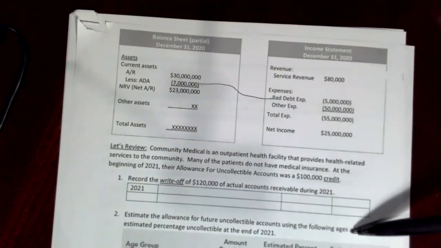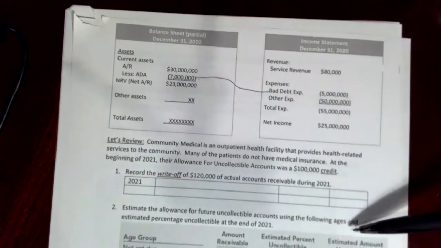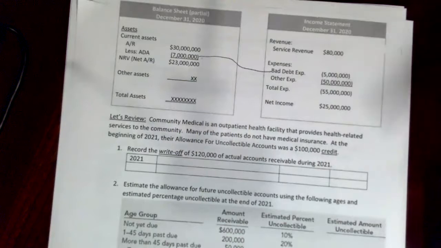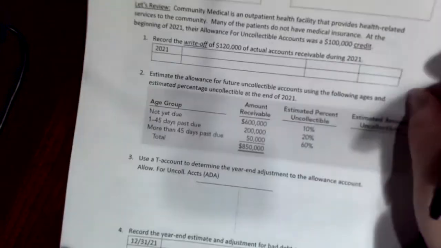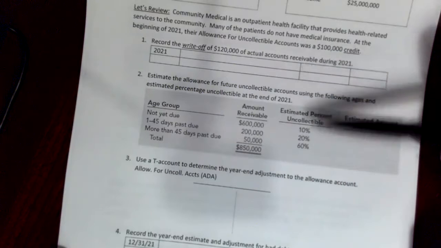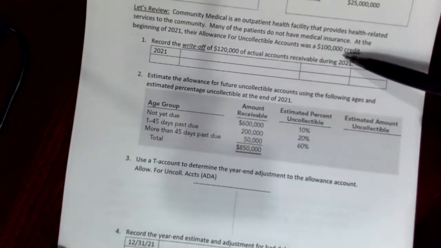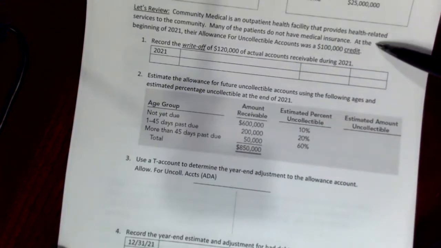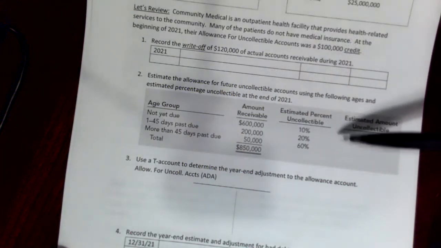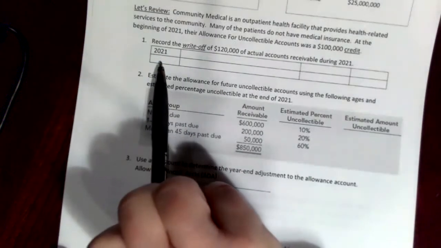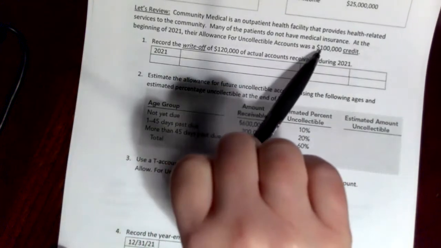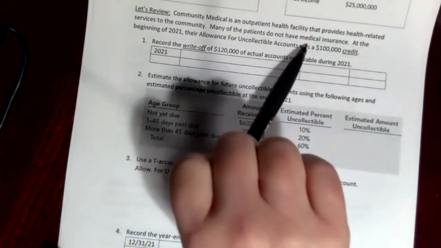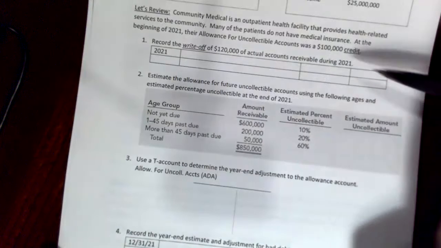Okay, I'm going to do one more problem. This Let's Review is in the book, but I'm going to talk through it. And all I can tell you is you just need to practice this a few times. There's so much in this chapter. So our Let's Review says, community medical is an outpatient health facility that provides health-related services to the community. Many of the patients don't have health insurance. At the beginning of 2021, this company's allowance for doubtful accounts was $100,000 credit. So they're already starting off with a balance in that account.